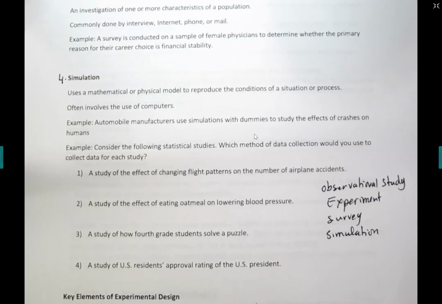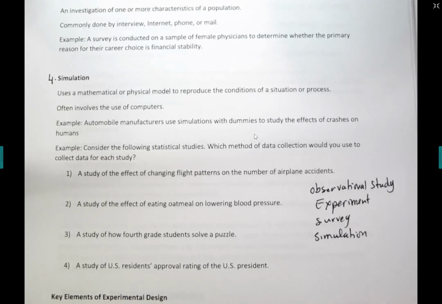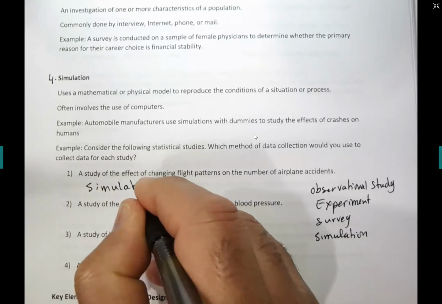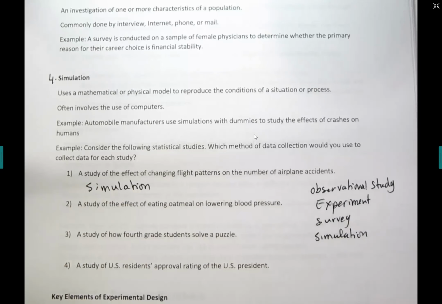The first one: a study of the effect of change in flight patterns on the number of airplane accidents. What would that be? One of the 4, guys. Simulation. Yes, 100%. You cannot do that experiment for real and have 2 planes collide in the air just to see what happens.